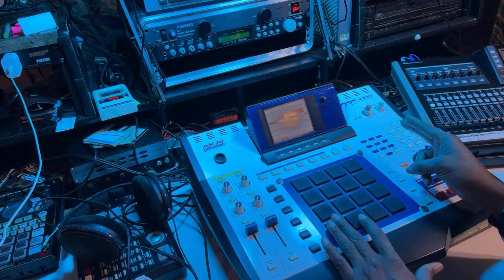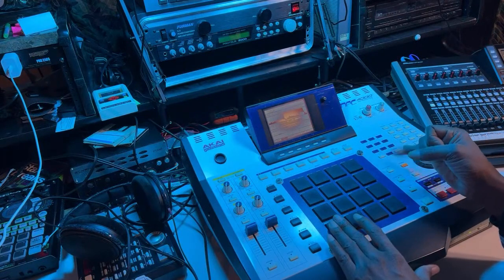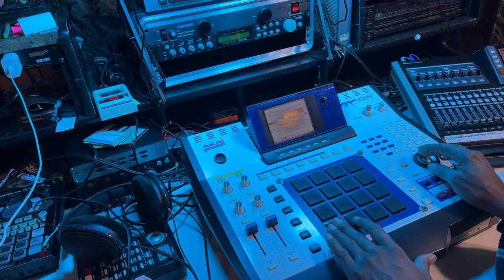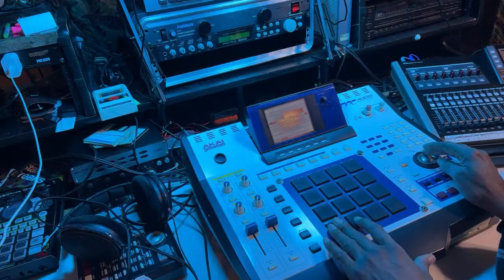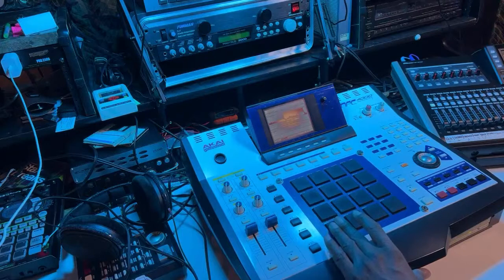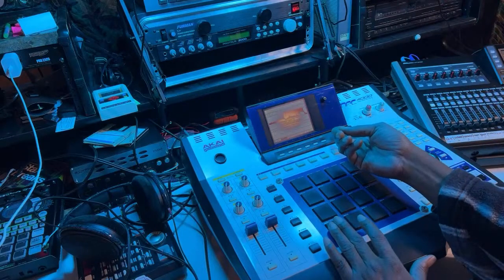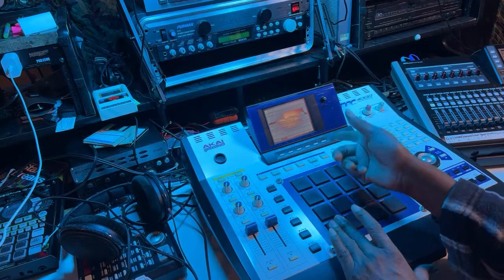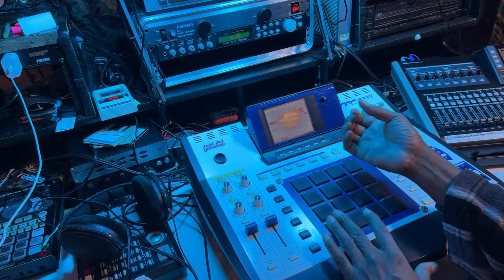I gotta count it. Gotta be 2 bars for me. But that's kind of dope. So on this one here, to make it fit in my loop, I probably had to slow it down or speed up. But that turnaround is crazy. It's 4 bars. I think it's 2 beats.